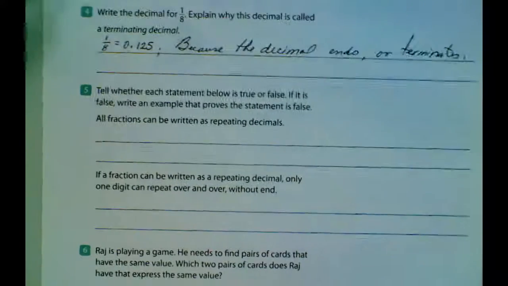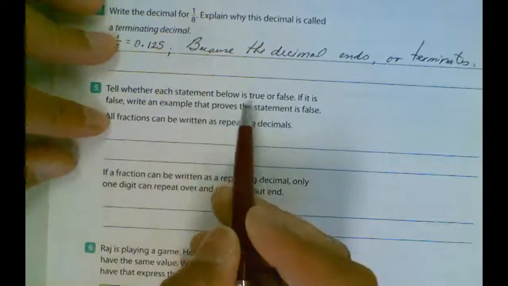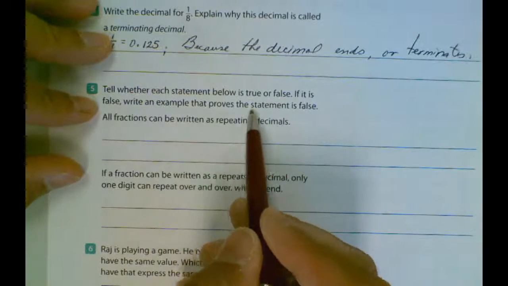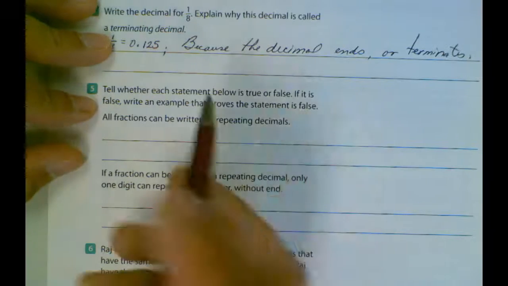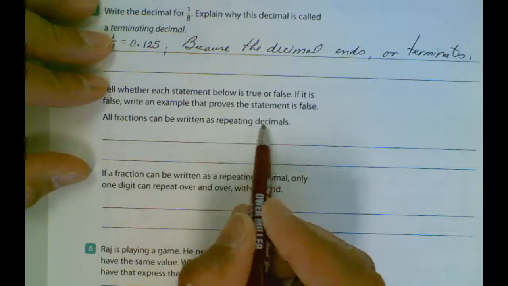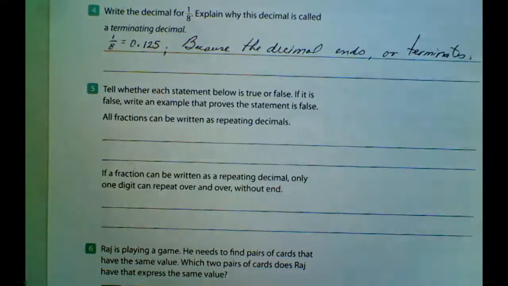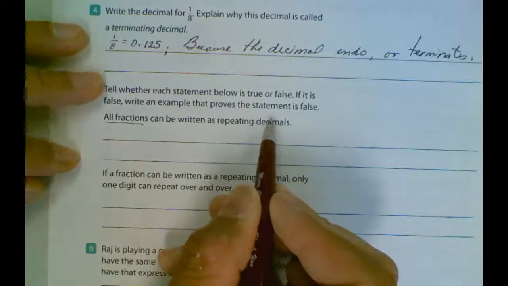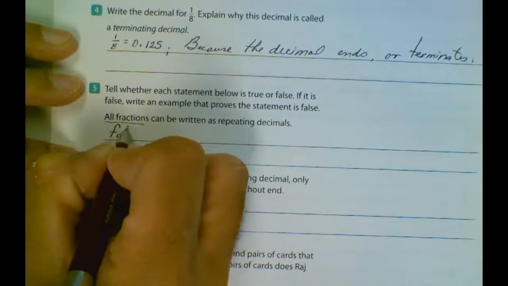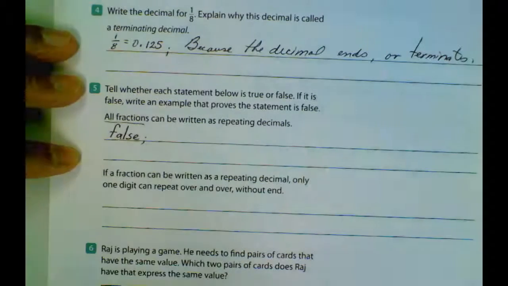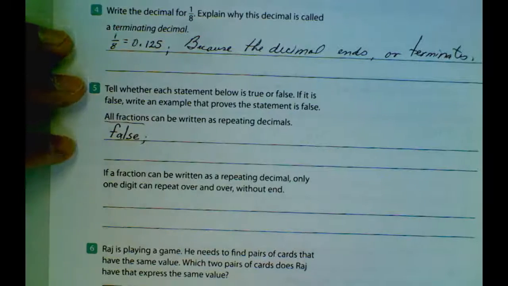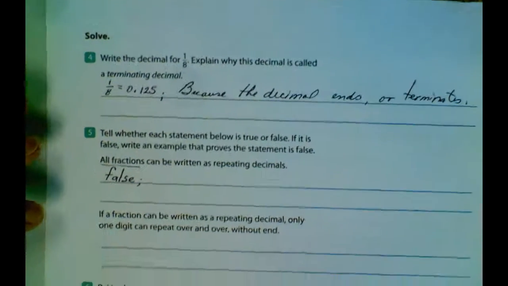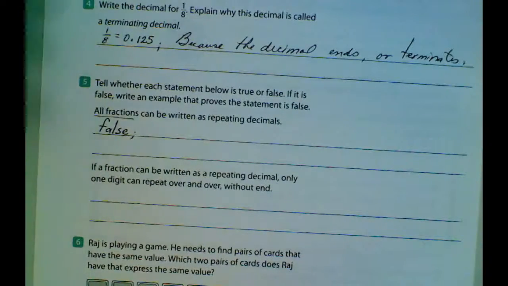Okay? Number 5. Tell whether each statement below is true or false. If it's false, write an example that proves the statement is false. So you need to prove that it's false. All fractions can be written as repeating decimals. That's false. Why? Because, as you know, the example that we have here, 1/8, is 0.125. That one is a terminating decimal, and you can use it as your solution.